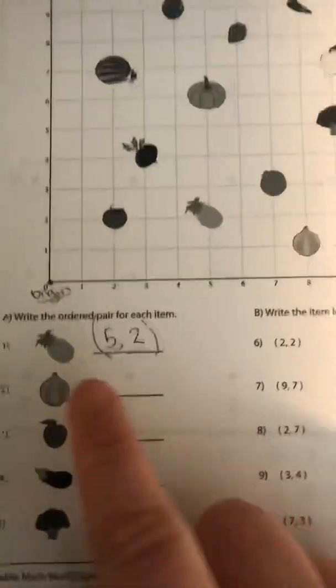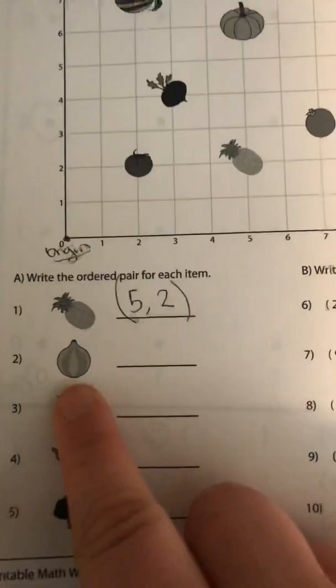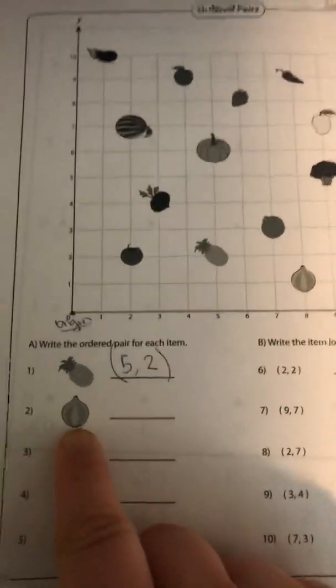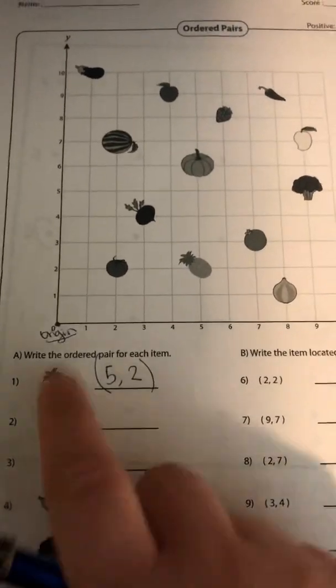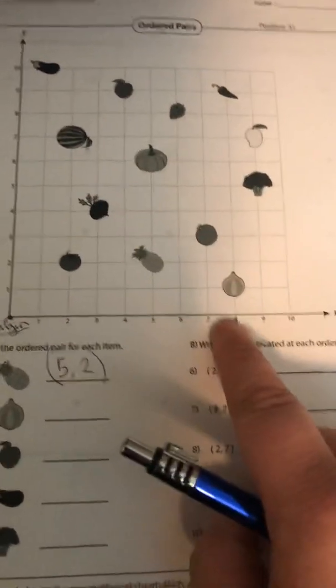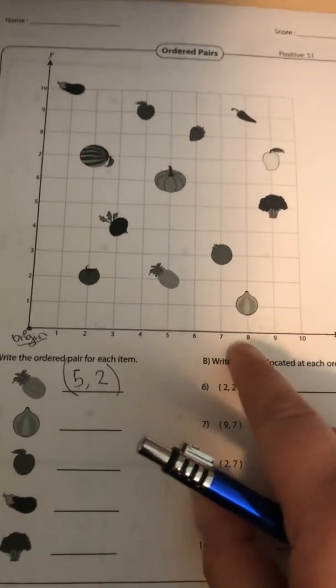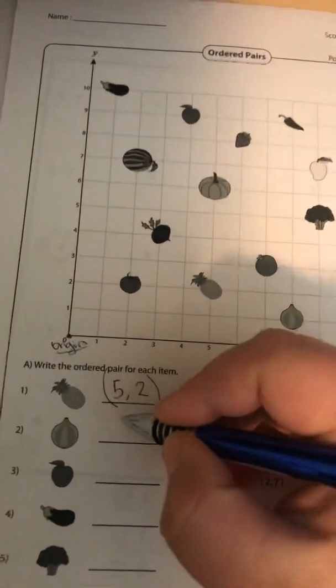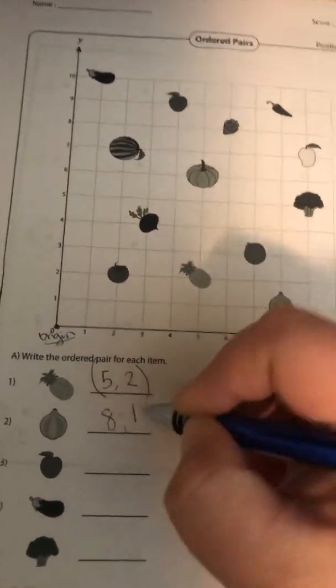Okay. Let's go ahead and let's try and find this one. I think this may be an onion. I might be wrong, but we're going to call it that for now. Let's find the special location for the onion. Remember, start here. We're going to go to the right. I see it, so I know it's 8. How many spaces did we go up? 1. So I'm going to write 8, comma 1.